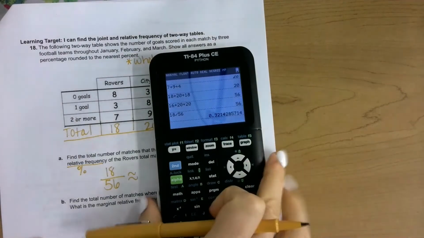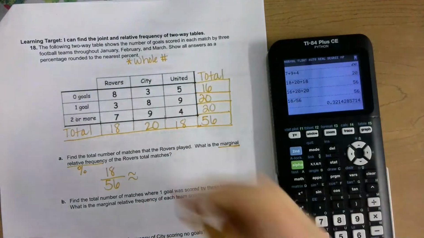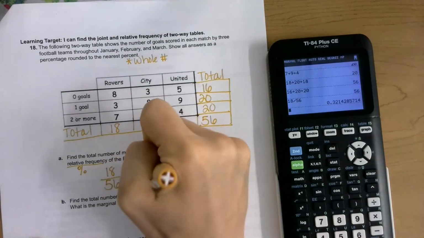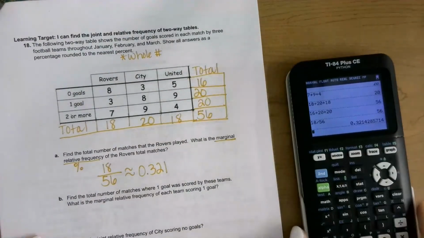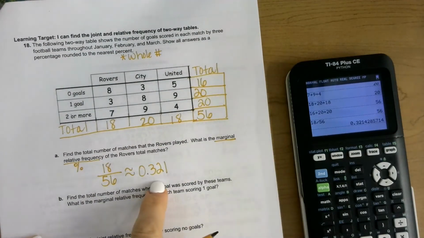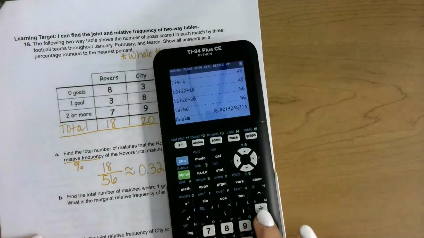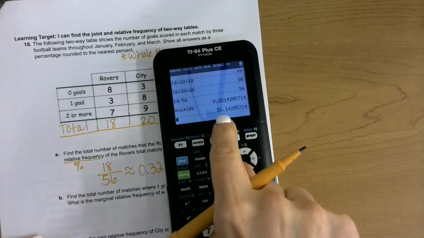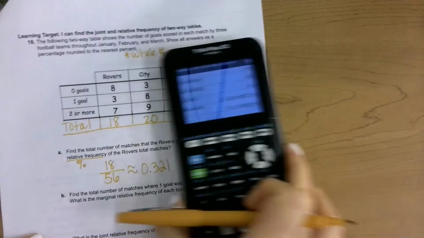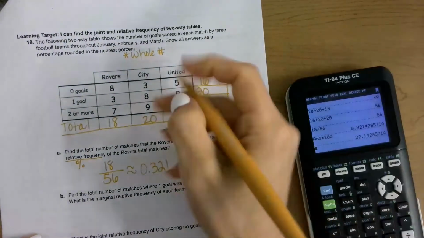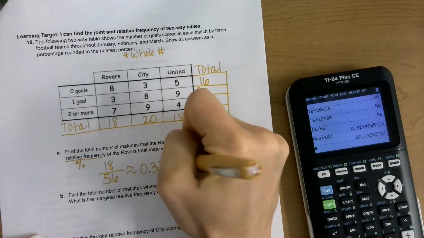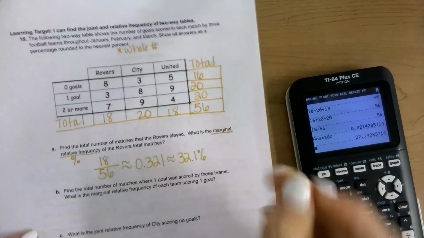Let's just write the first 3 decimal places. So that's 0.321. All right. Then we want to convert this to percent. So we're going to multiply by 100. And then we want to round, so it's 32.1%, but we want to round to the nearest whole number.